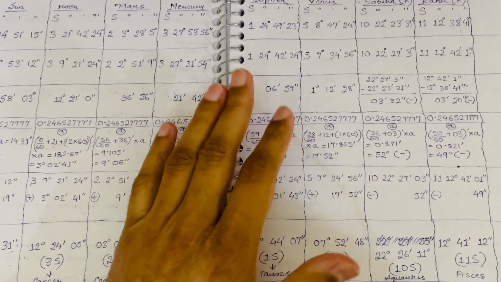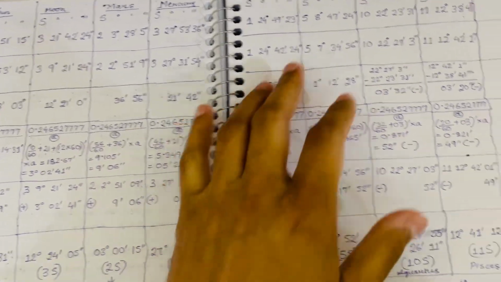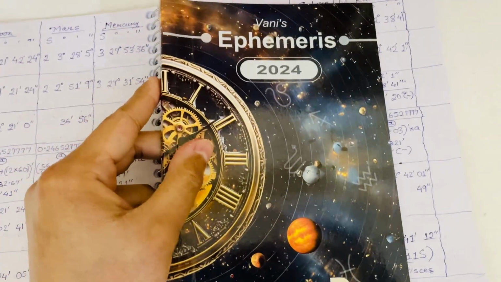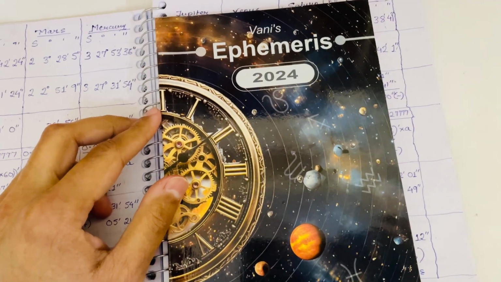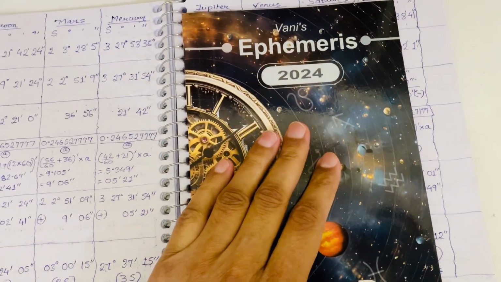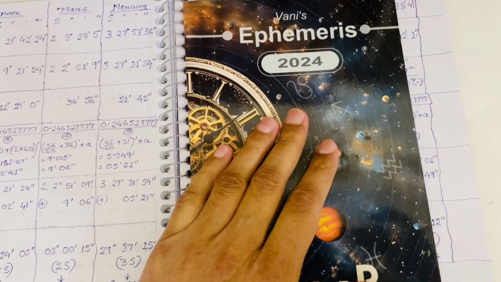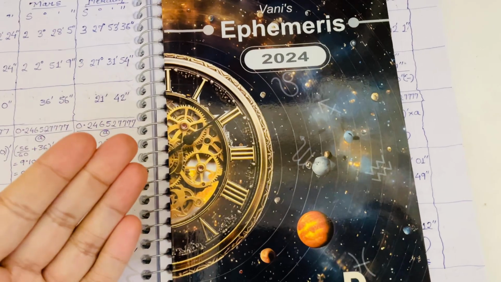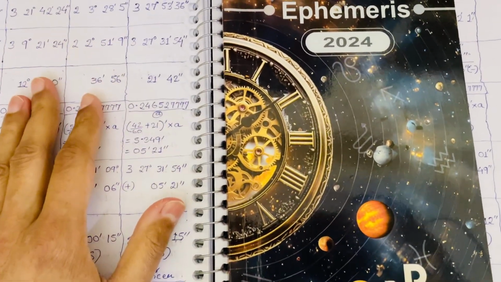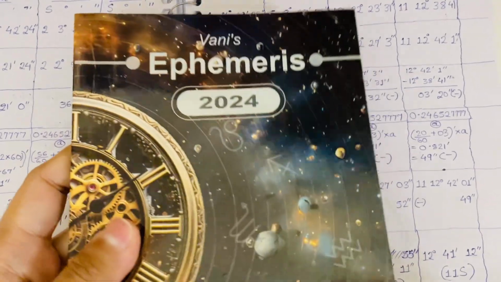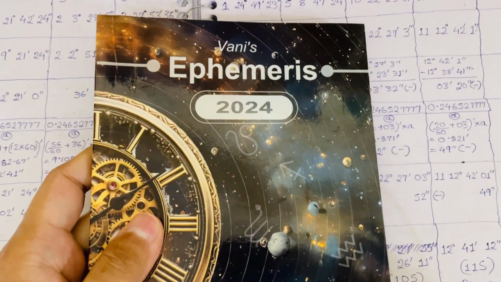Now, before we start with this, we need one more book, that is this particular book, Vani's Ephemeris. It's 2024 because every year we have an ephemeris. So for every year you have to buy an ephemeris. As the birth detail is of the year 2024, I am using the 2024 edition of Vani's Ephemeris.